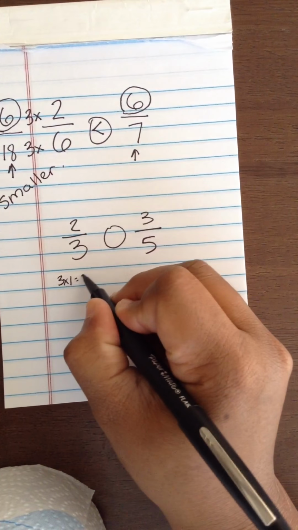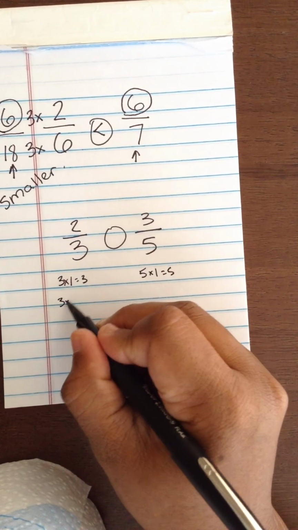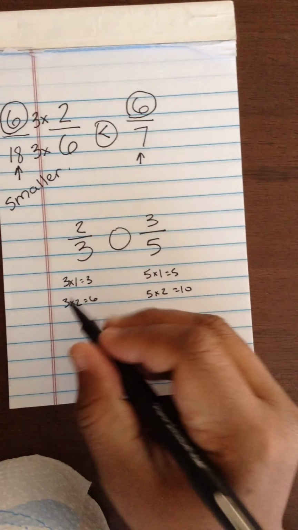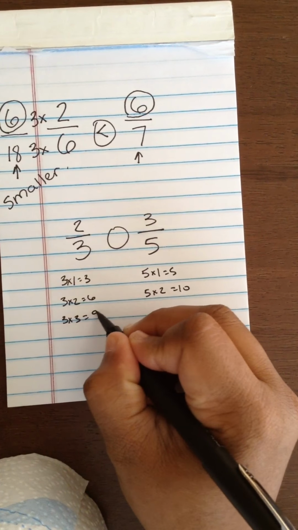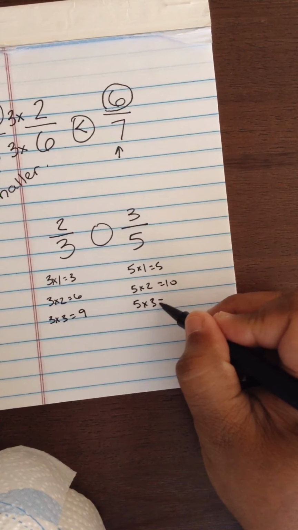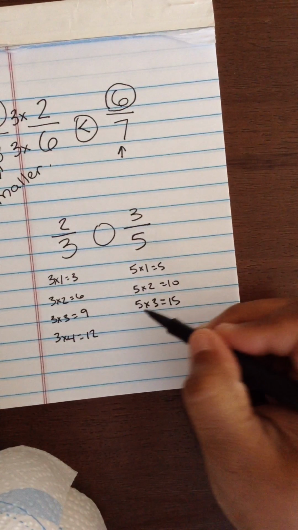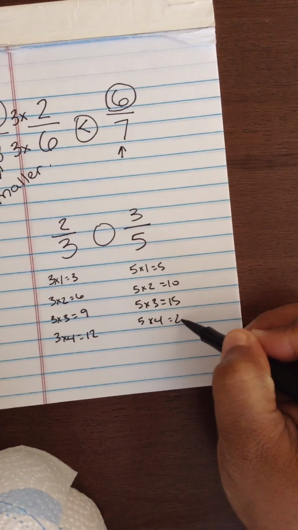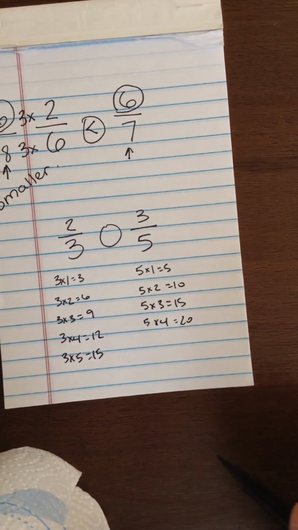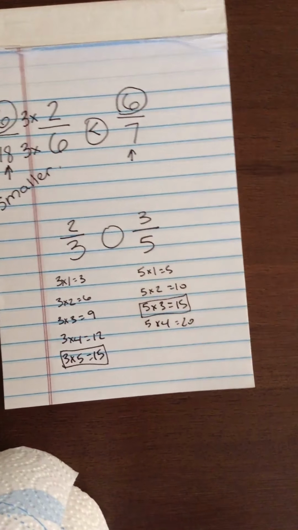3 times 1 is 3. 5 times 1 is 5. 3 times 2 is 6. 5 times 2 is 10. 3 times 3 is 9. 5 times 3 is 15. 3 times 4 is 12. 5 times 4 is 20. 3 times 5 is 15. I can stop. I have 15 right here.